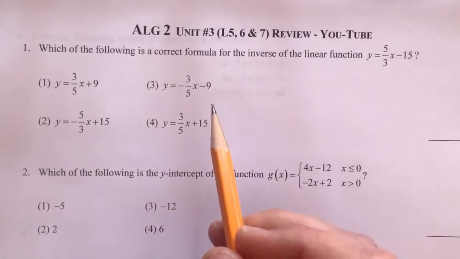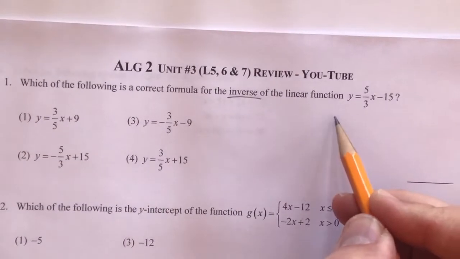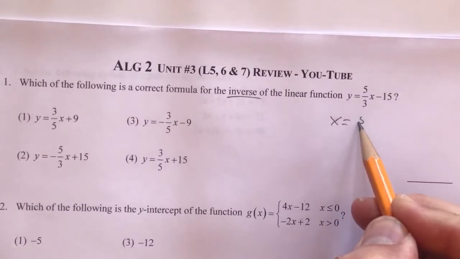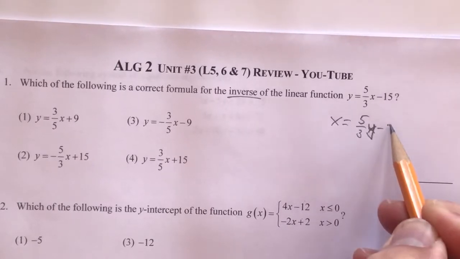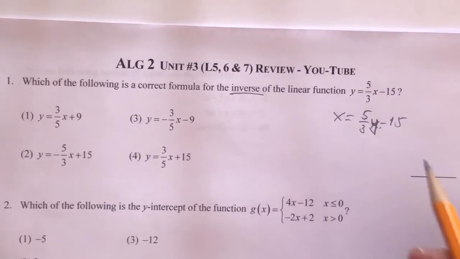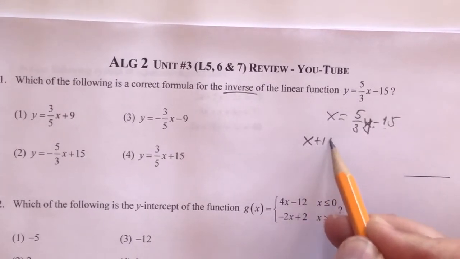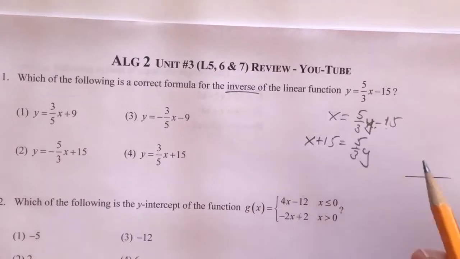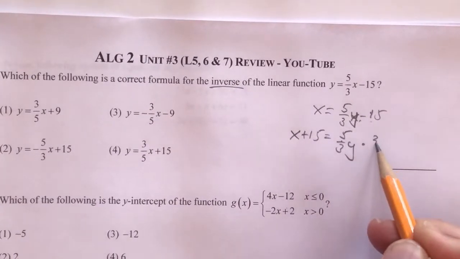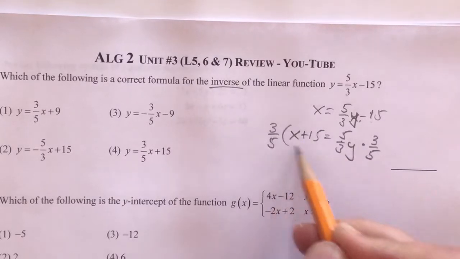All right, so which of the following is the correct formula for the inverse? We already covered this, so all I got to do is switch x with y, and then put the y there. Solve for y. All right, so I'm going to add 15. And then to get rid of that 5/3, I'm going to use the reciprocal, 3/5.